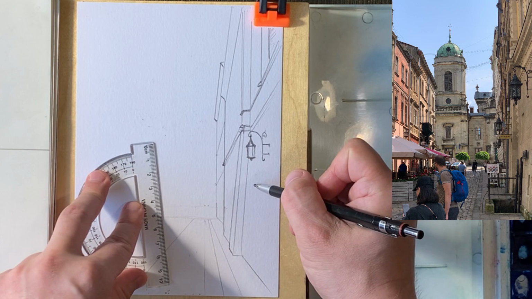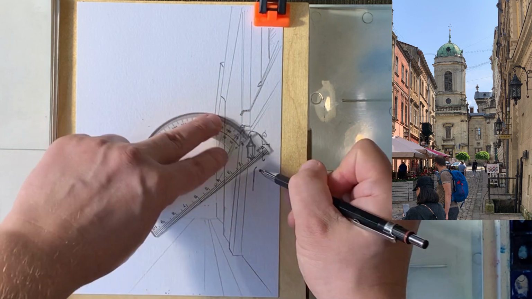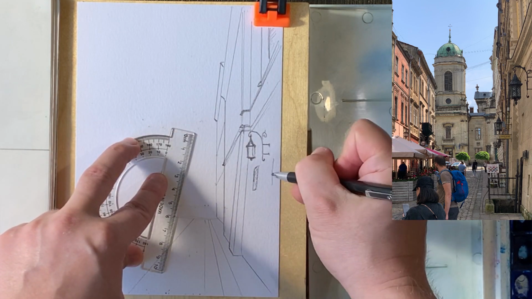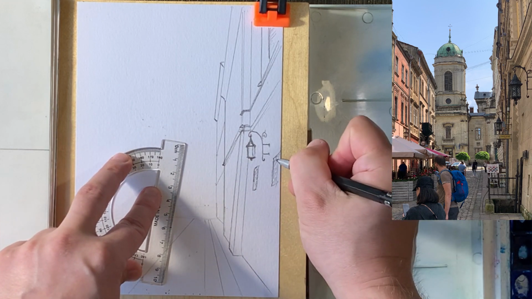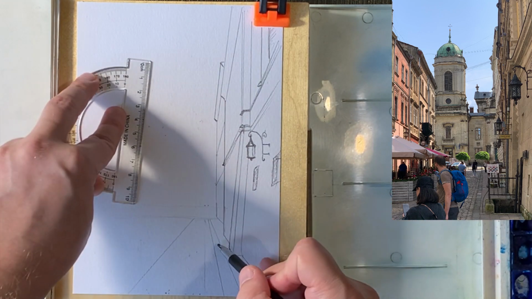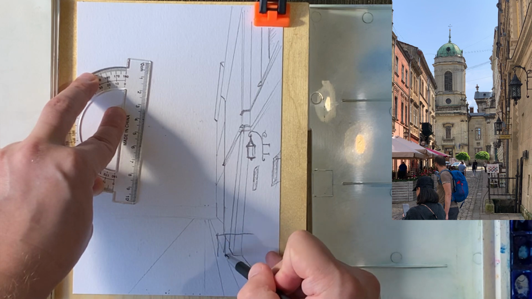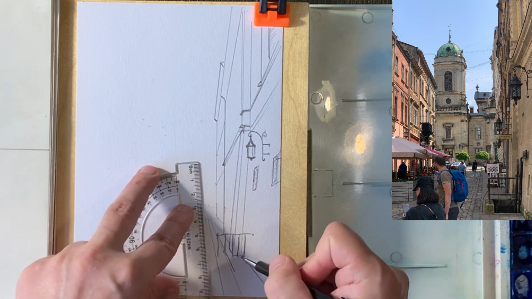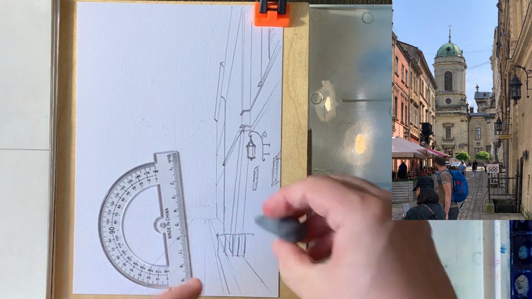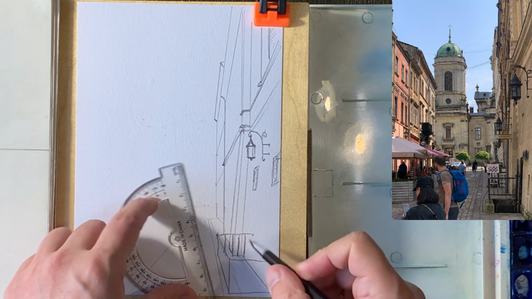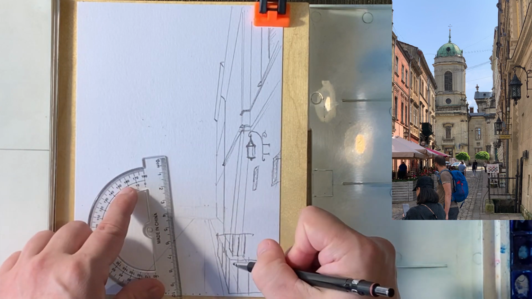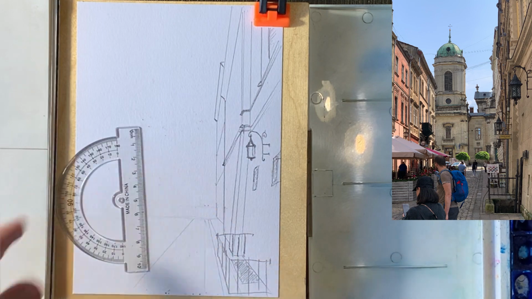And here, for the purpose of creating atmosphere, I actually changed a couple of things even in my sketch. I decided that I don't want the dome of the church to stick out just like that as in the reference photo. So I made the roof of the building on the left a little higher. That was to sort of shift the overall feeling of the street, to make it a little cozier, a little narrower for the viewer.